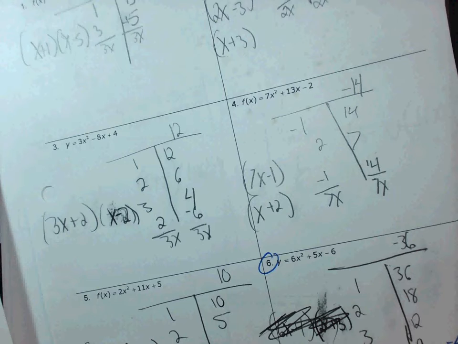Okay? And that's easier than what we did today. Yeah, it is, because it's minus one of the steps. Oh, I forgot to turn this off.